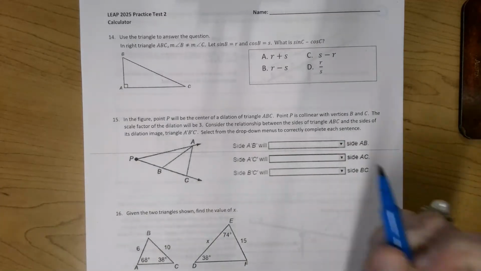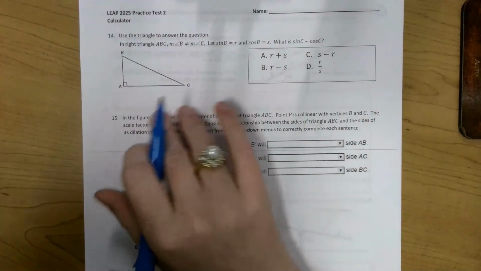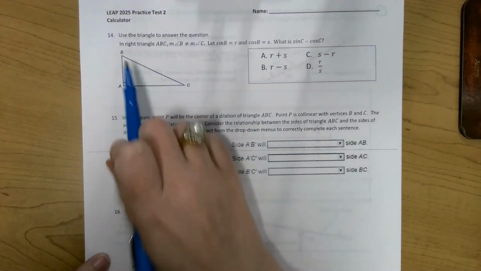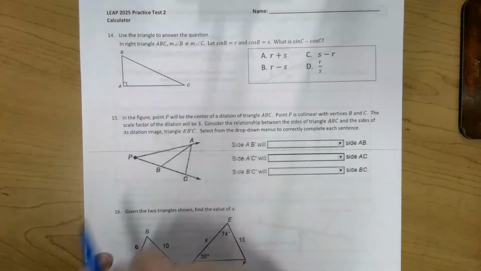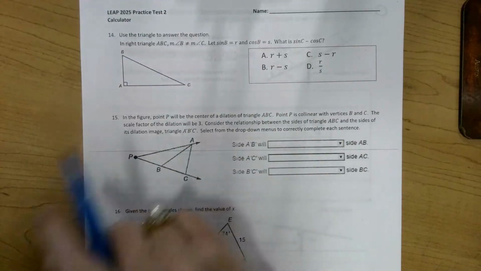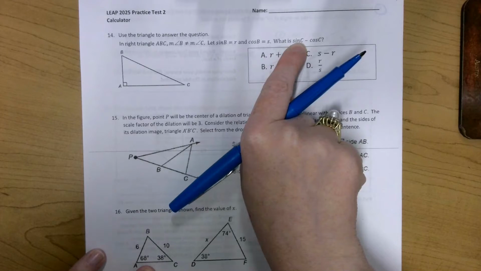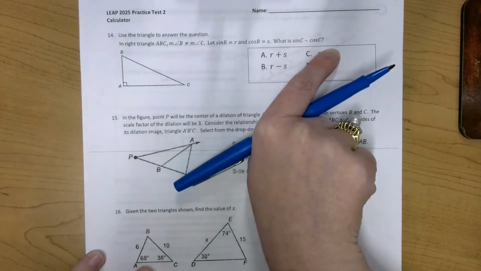Okay, so in the right triangle, angle B is not equal to angle C. So the measures are not equal, so this is not a 45-45. Let sine of B equal R and cosine of B equal S. What is sine of C minus cosine of C?